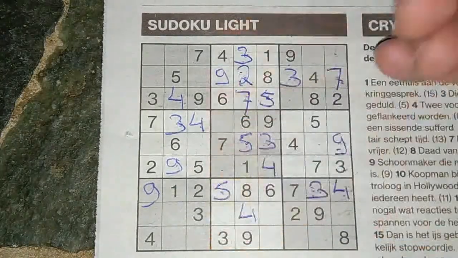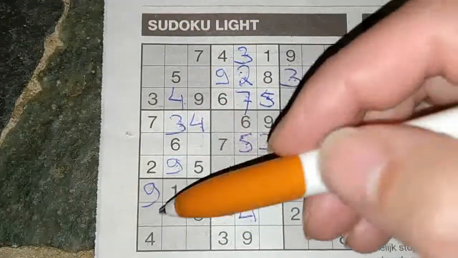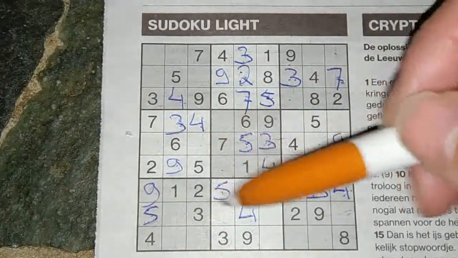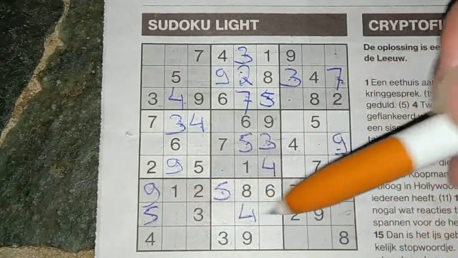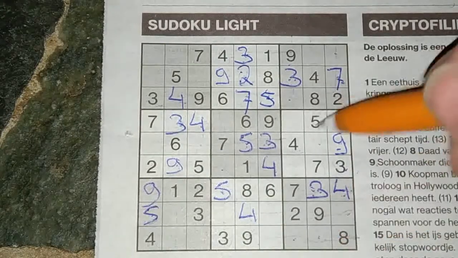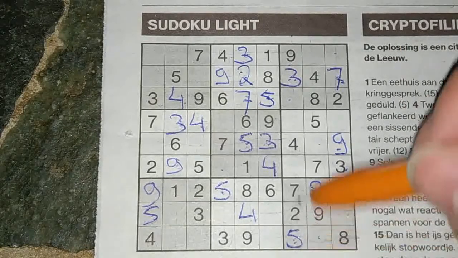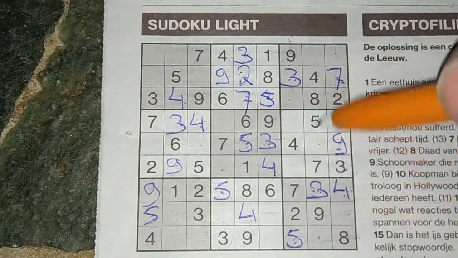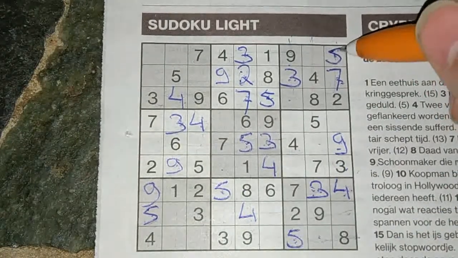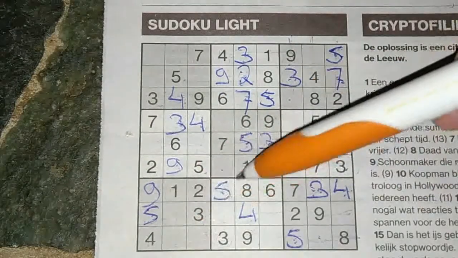5 in this third column, 5 in the second column. So in the first column, the only place for 5 should be here. 5 in this row, 5 in the row below. So in the last row, the only 2 places for 5 is here or there. But I see here already a 5, so no 5 there. 5 should be here. 5 in this column, 5 in the column next. So in the last column, the only place for 5 should be here. And all the 5s are used, I can see.